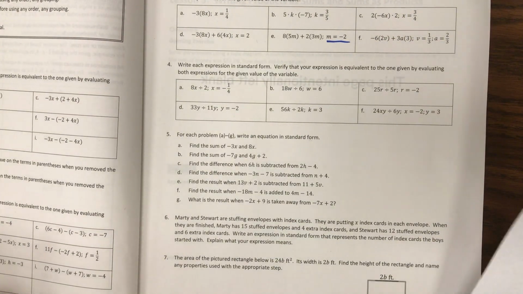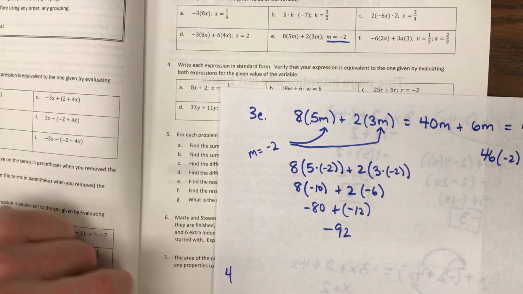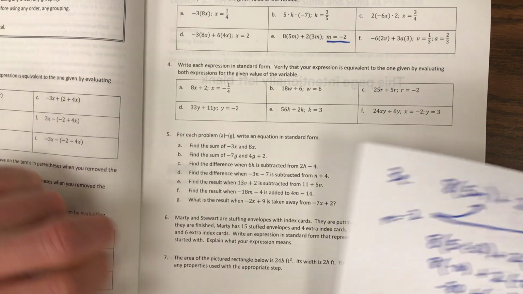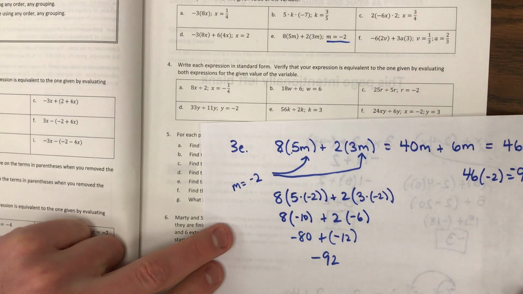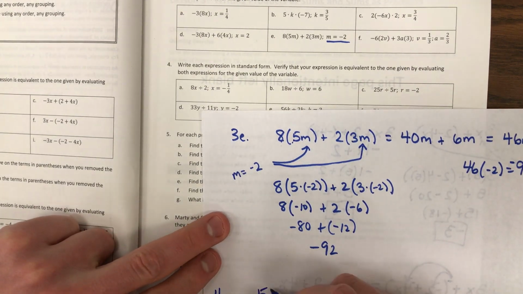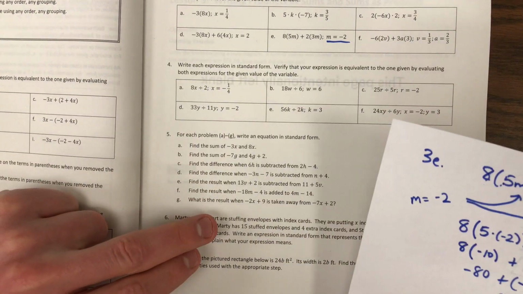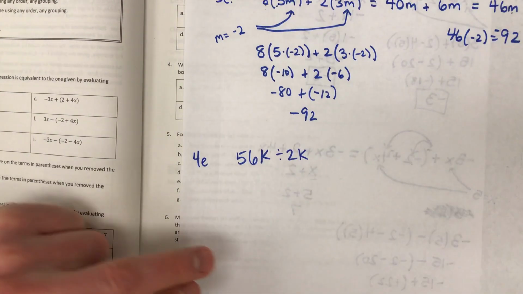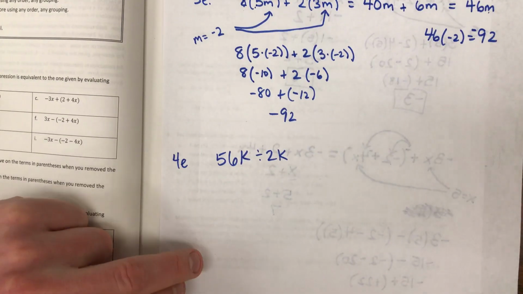Okay, let me do one from the question 4 category. How about, we'll do E again. So 4E says 56k, am I on the screen okay? Nope, I'm too low. 56k divided by 2k, and that's it. That's actually the whole expression they want us to do.